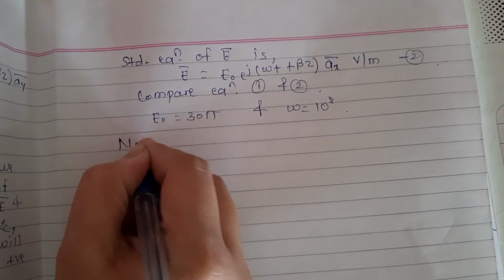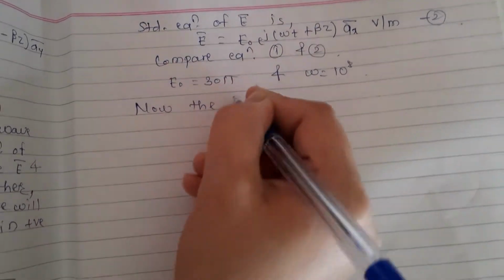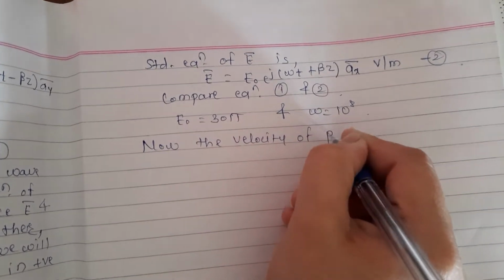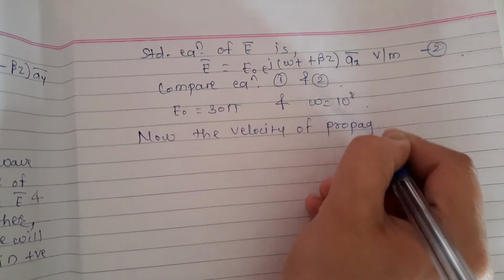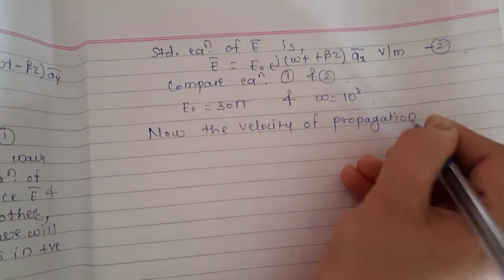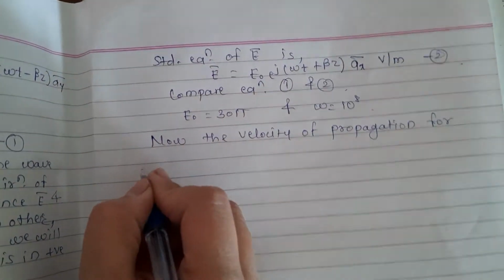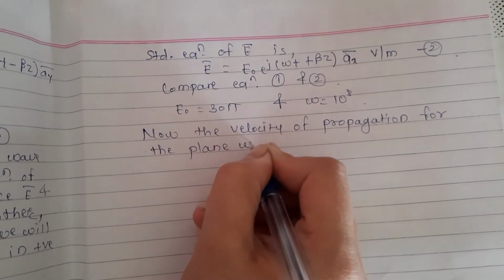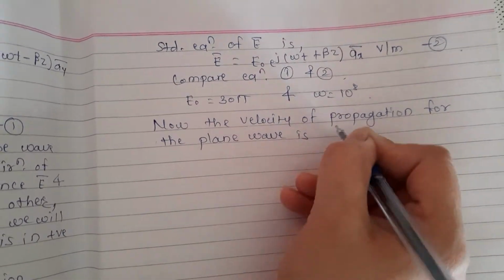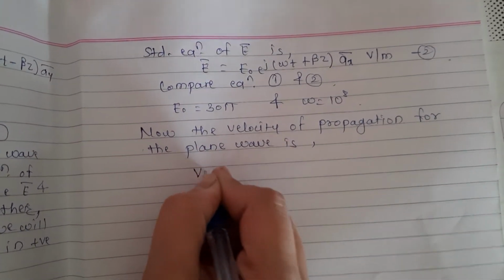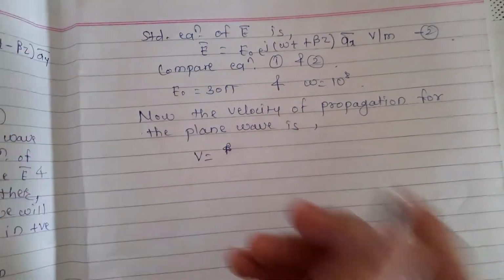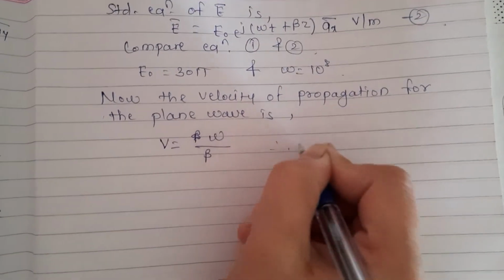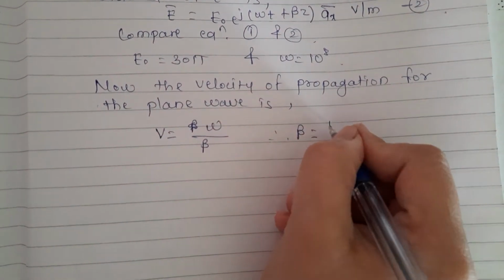Now the velocity of propagation for the plane wave is ω by β. Therefore β is equal to ω by v.